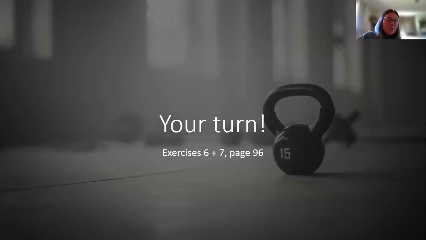All right, your turn. Exercises 6 and 7 on page 96. This will give you more practice with all of these possessions, especially these possessive pronouns. Again, work on these exercises, press the pause button, press play when you have everything down. Let's check your answers. Get to it.